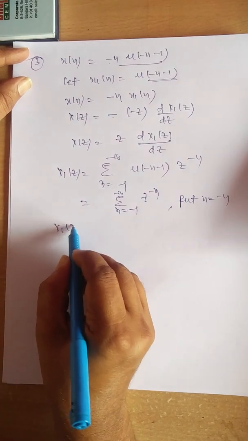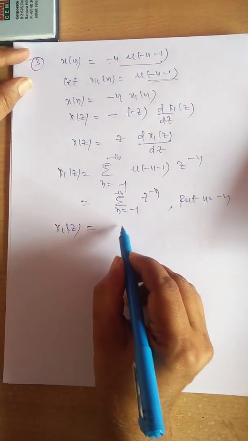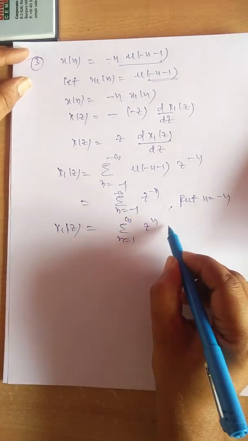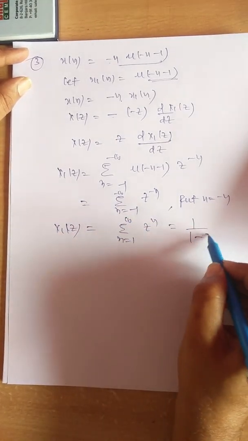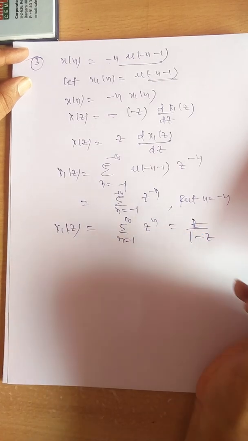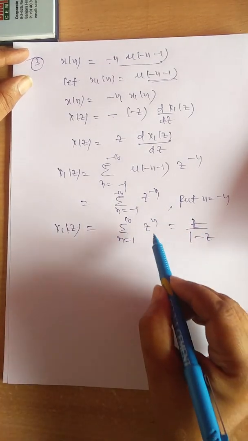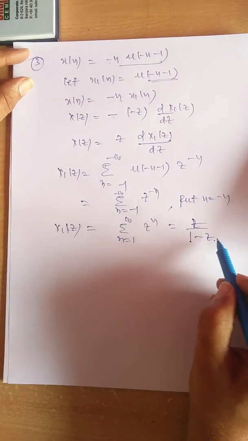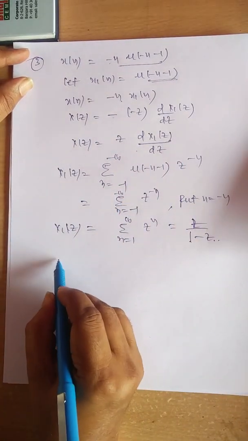You will get X1(z) equal to the summation for n from 1 to infinity of z to the power of n. Using the formula, we can write this as z divided by 1 minus z.